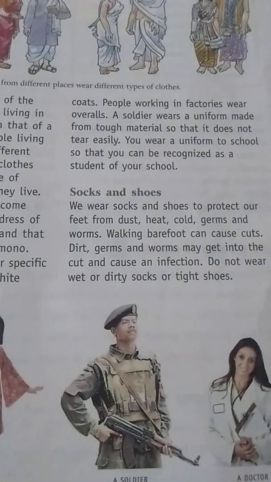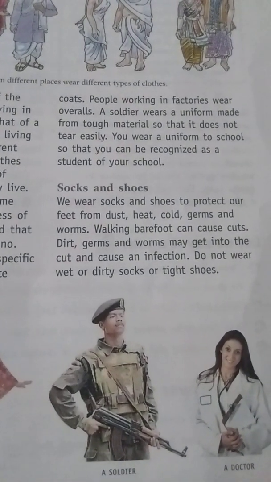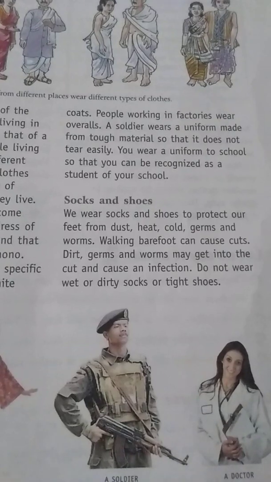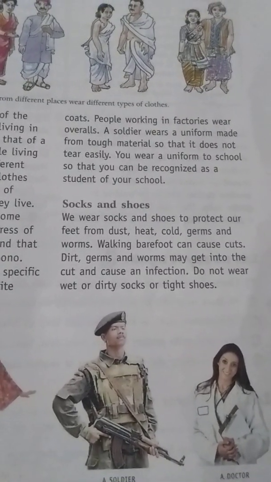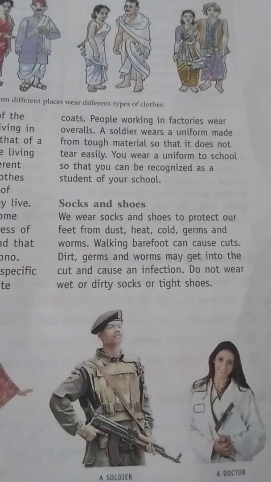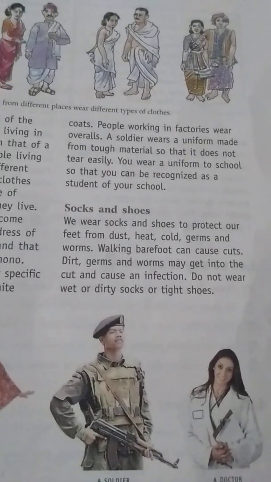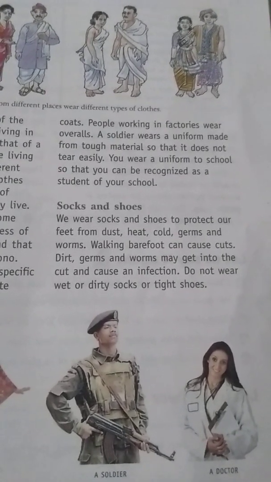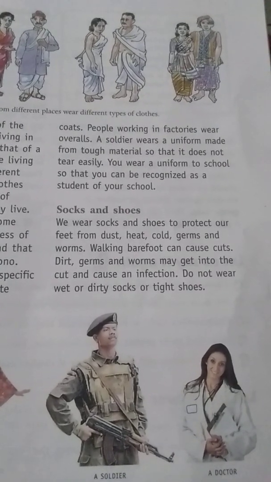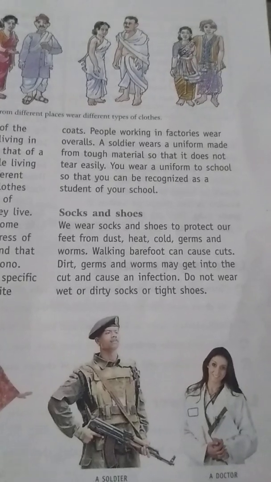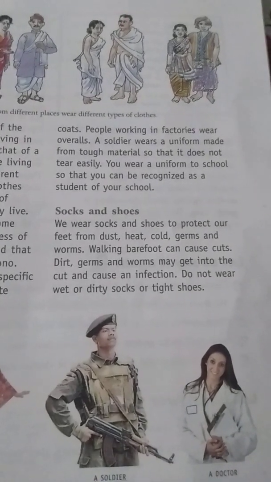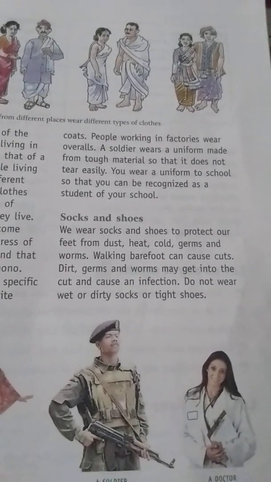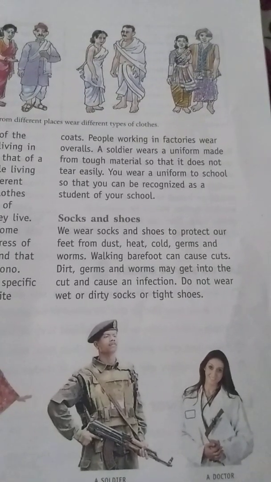Socks normally stay in the inner part of your what? Shoes. Over there you put shoes. Now we wear socks and shoes to protect our feet from what? Dust, heat, cold, germs and worms. There might be some questions from this particular sentence, that why we wear socks or shoes. Yes, we wear socks and shoes to protect our feet from dust, then heat, then cold, germs, and some kind of worms.